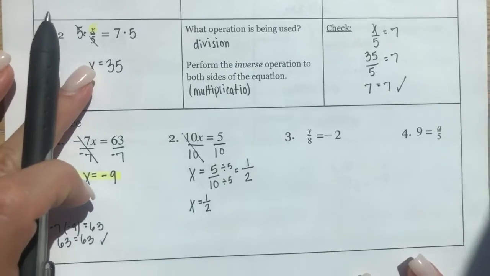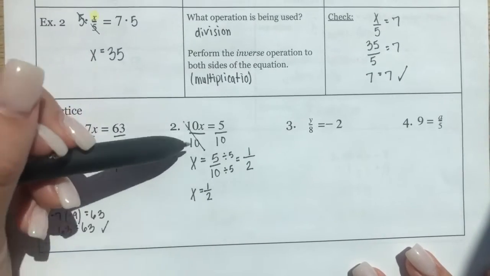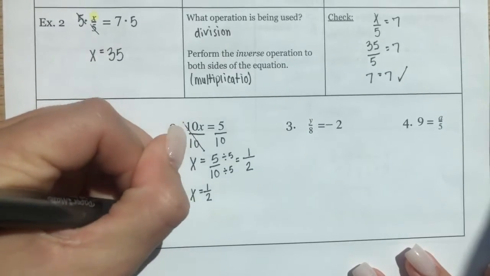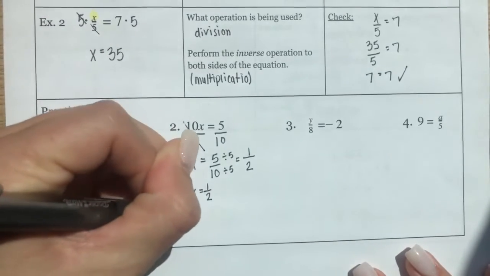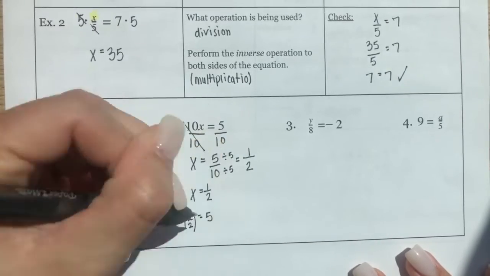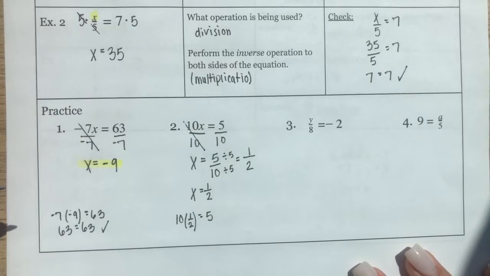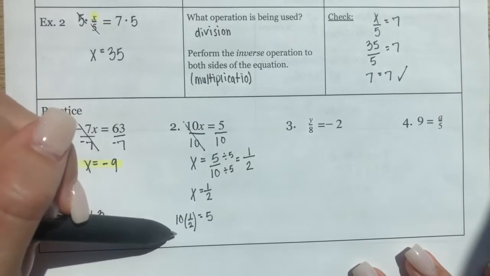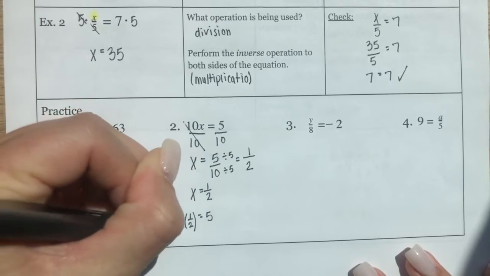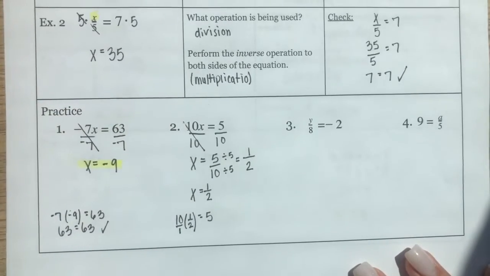And then if I want to check, I just need to take that x equals 1/2 and substitute it back into the original equation. So that would look like 10 times 1/2 instead of times x equals 5. And then anytime you multiply a number by a fraction, if you want, you can make that whole number, write it over 1, and then see what you can cross cancel.